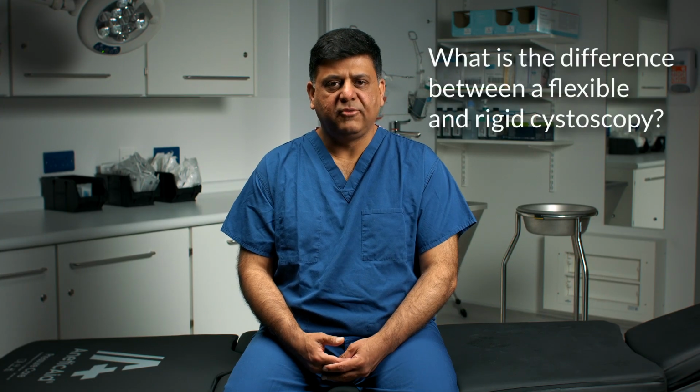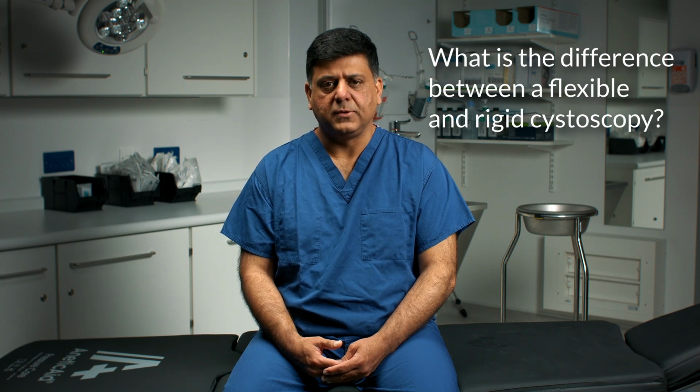What is the difference between a flexible cystoscopy and a rigid cystoscopy? There are two main types of cystoscopies, which are a flexible cystoscopy and a rigid cystoscopy. The main difference between the two is how they are performed. A flexible cystoscopy can be performed in an outpatient setting using a local anesthetic whilst you are awake using a fine flexible scope, whilst a rigid cystoscopy is performed in an operating theatre usually under a short general or spinal anesthetic. The most common indication for a flexible cystoscopy is diagnostic, whilst a rigid cystoscopy allows various therapeutic procedures such as removal of bladder tumors or treating bladder stones.